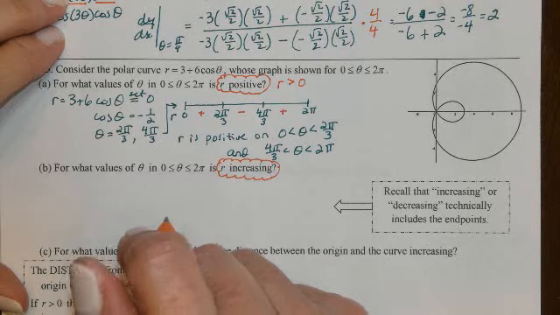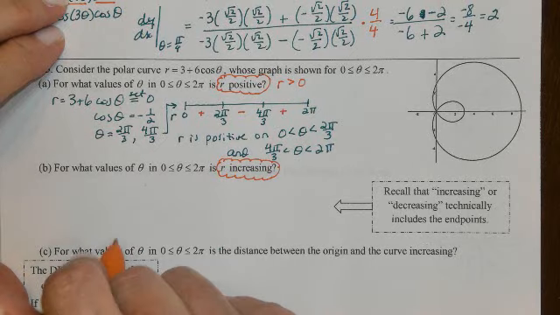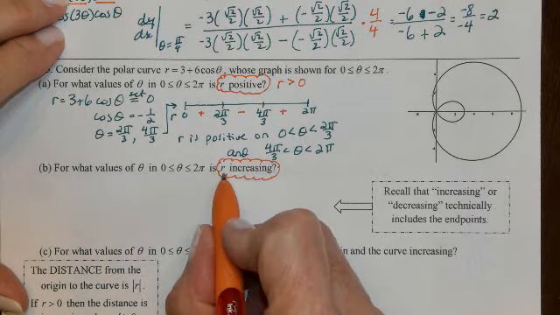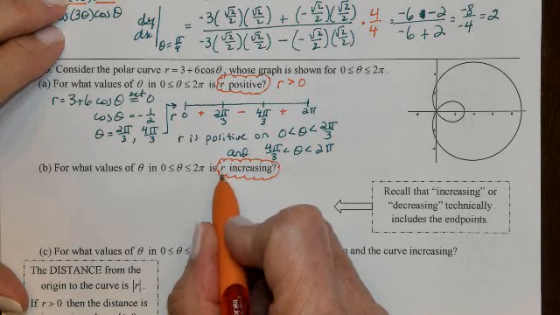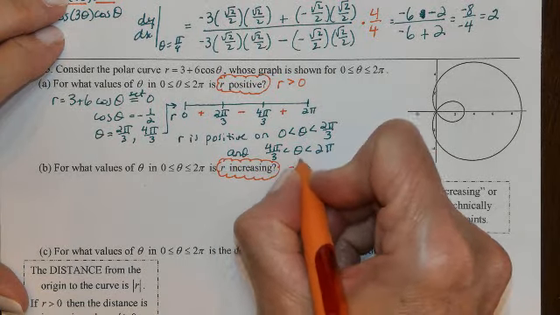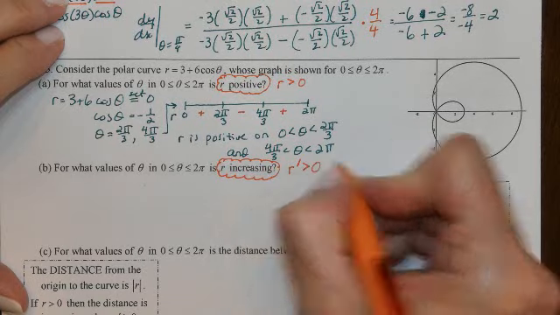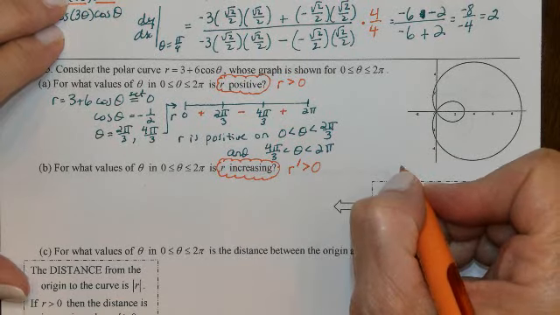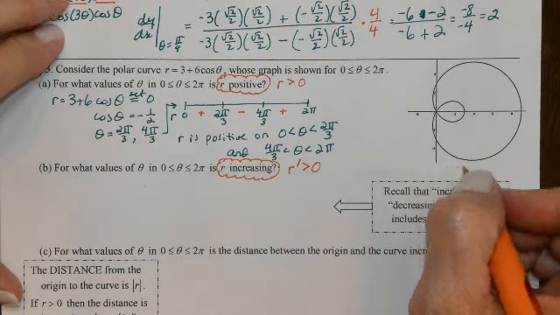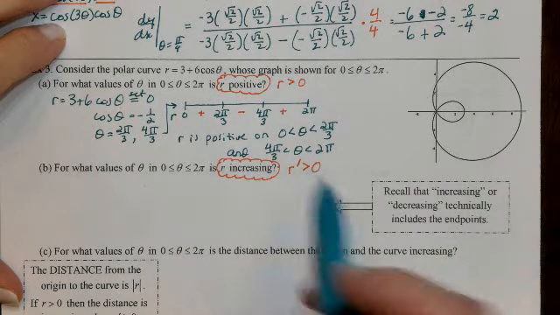And somebody will usually say, oh, the derivative is positive. And I'll say, open your eyes, that's exactly right. We want the derivative of whatever function it is to be positive. So we want r prime to be positive. Okay? That's how we tell when a function is increasing. So we're going to do the same thing.